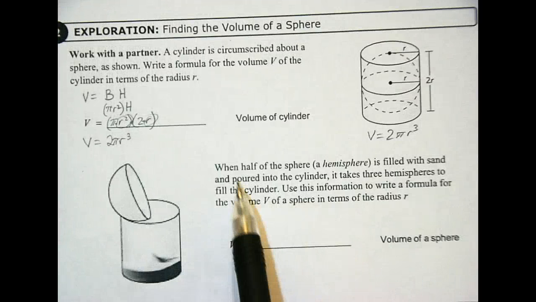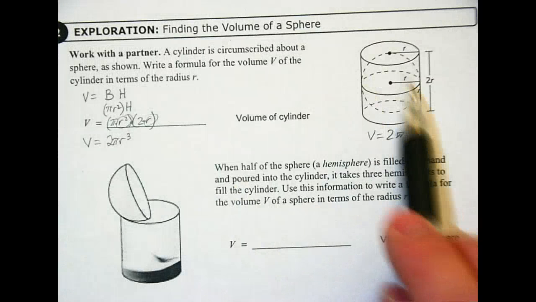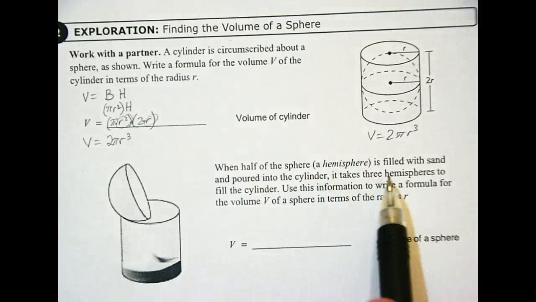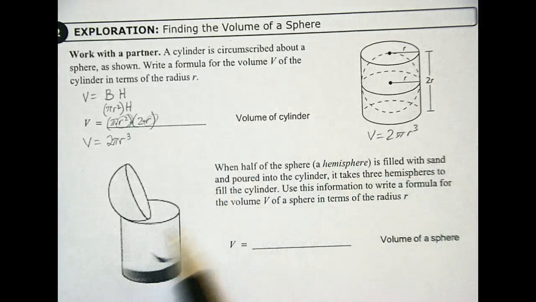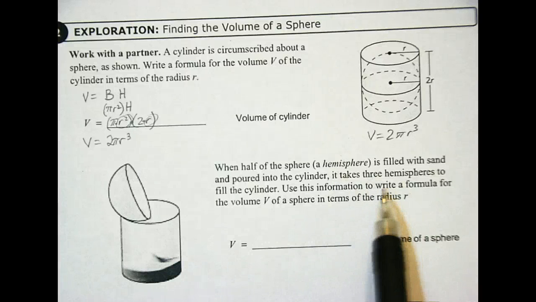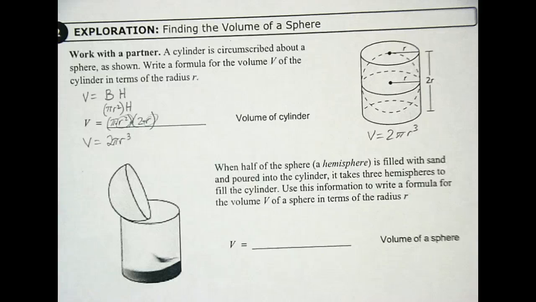Well, let's say we take this sphere and cut it in half, so we have a hemisphere, and we scoop out sand and start pouring it into that cylinder. It takes 3 hemispheres to fill up the cylinder completely. So 3 of these scoops would fill up that cylinder. Using that information, I want you to find the volume of a sphere. Now this is a little tough because most of you are looking at your note card right now and going, I already know the volume of a sphere. You gave me this last week. How many of you have that on your note card right now?